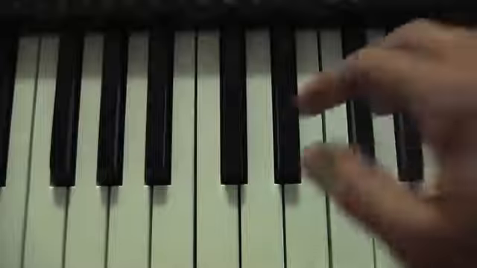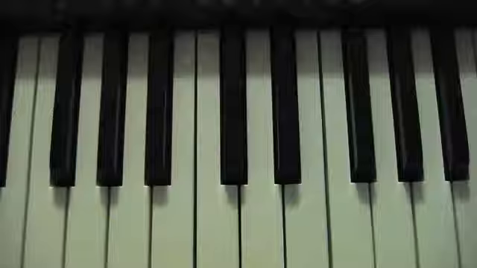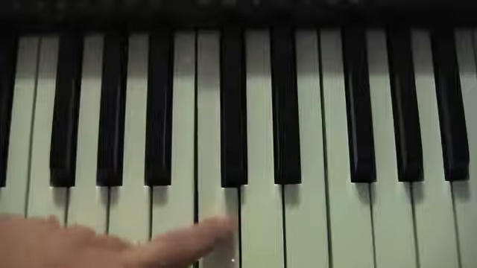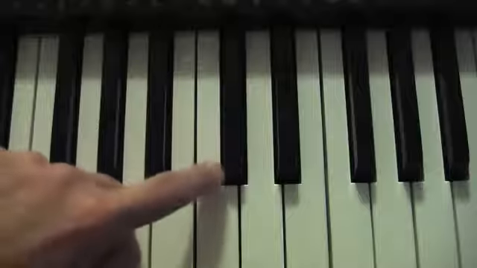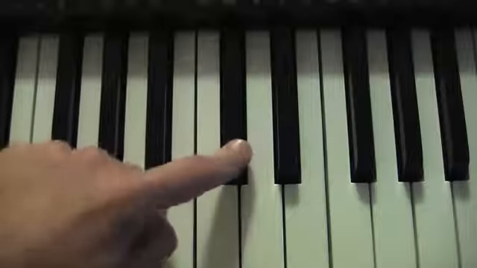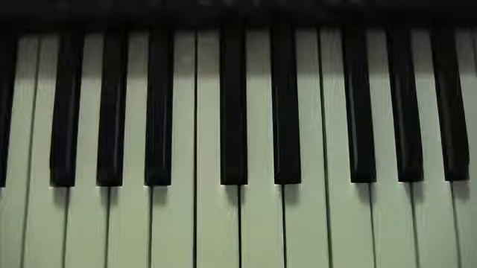The piano is quantized. Only certain notes exist. For example, a C and a C sharp, you can't go in between those notes. Only a C and a C sharp exist. There's no note in between. It's not possible. Therefore, piano keys are quantized.